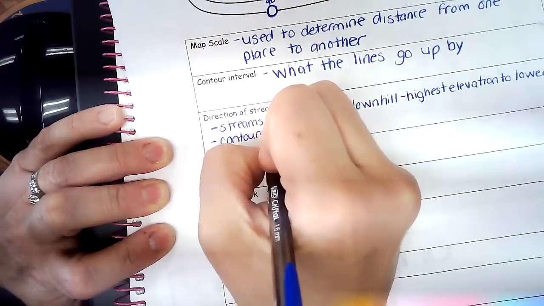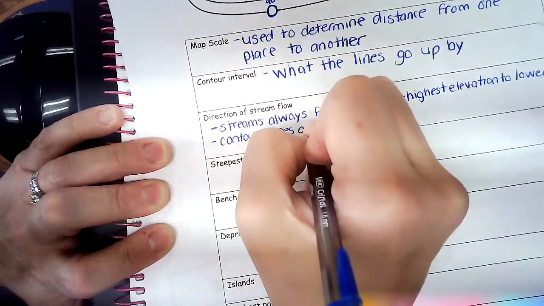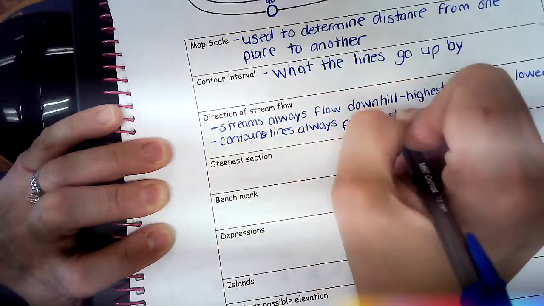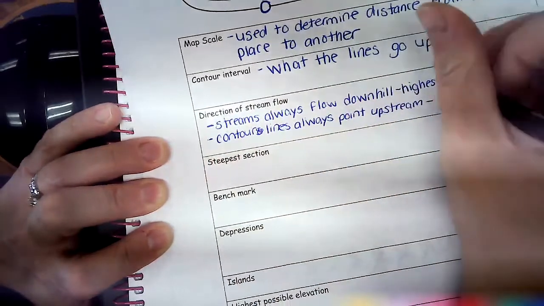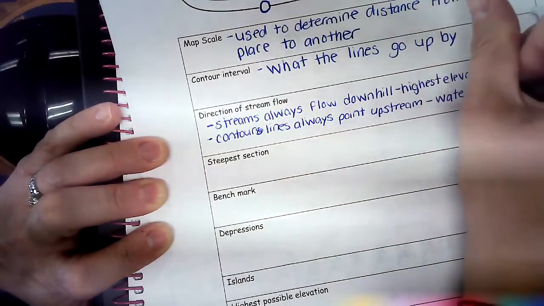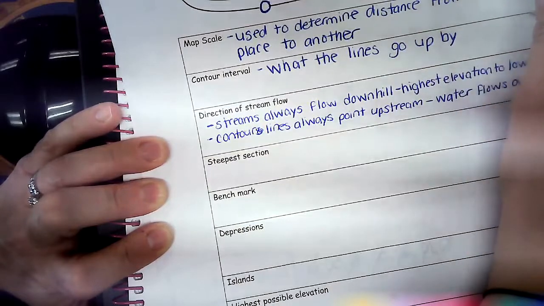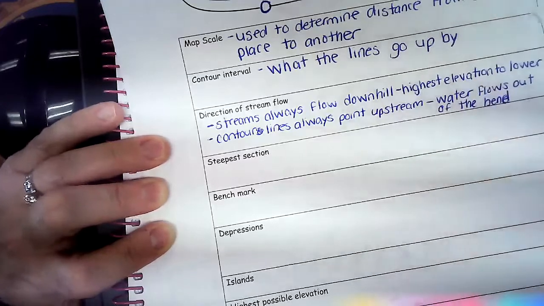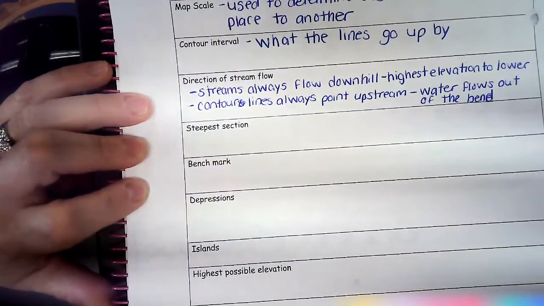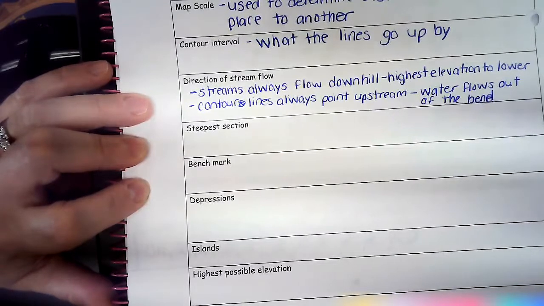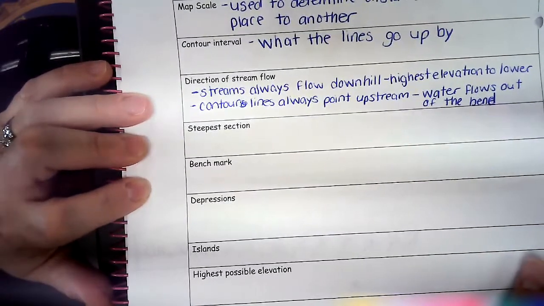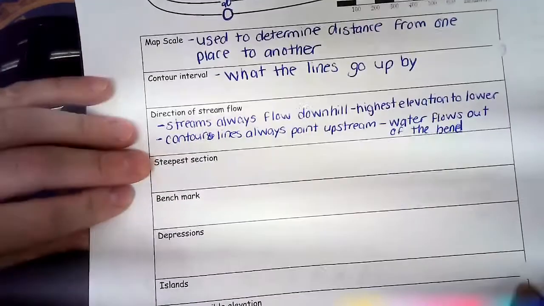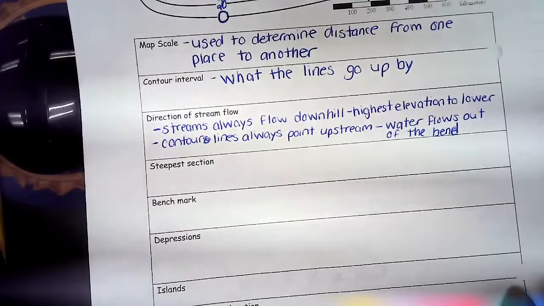Contour lines always point upstream, which means water flows out of the bend. The contour lines always point upstream, which means the water always flows out of the bend. Again, did everybody get that? Water always flows out of the bend.